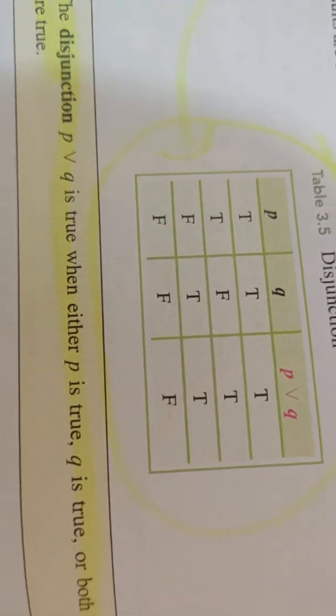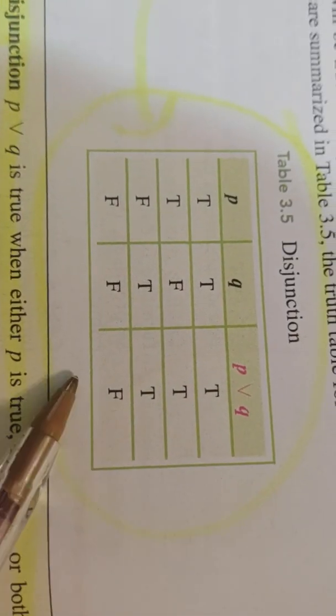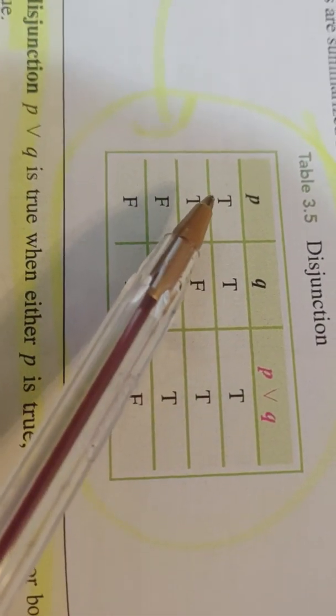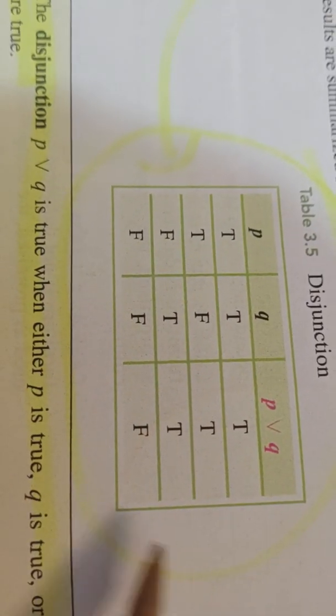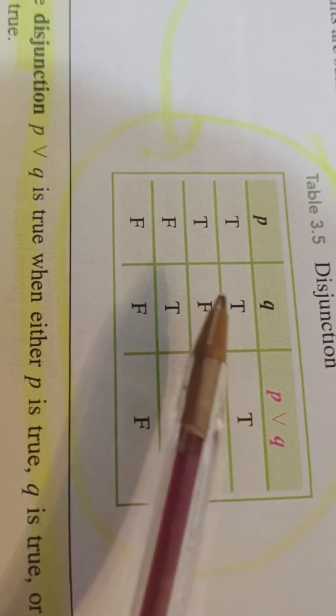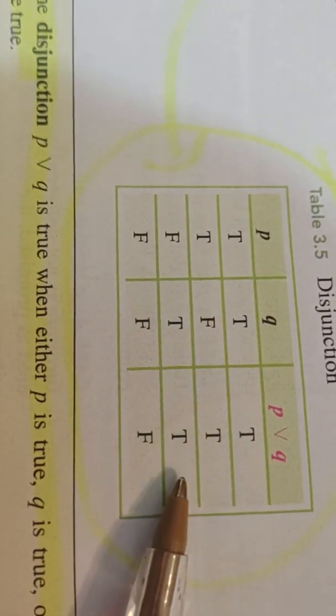The truth table looks like this. So it's actually the opposite of what you have for and. If it's true, true, then the whole thing's true. If it's true, false, the whole thing's true. If it's false, true, the whole thing's true. But if it's both false, it's false, because or can take either one. As long as one is true, the whole thing is true.